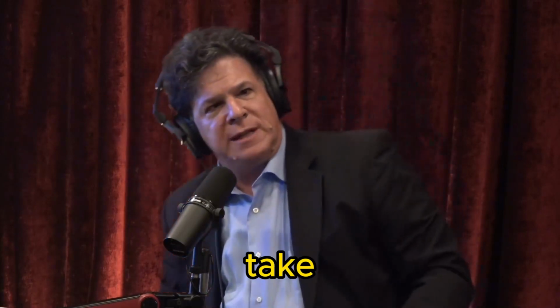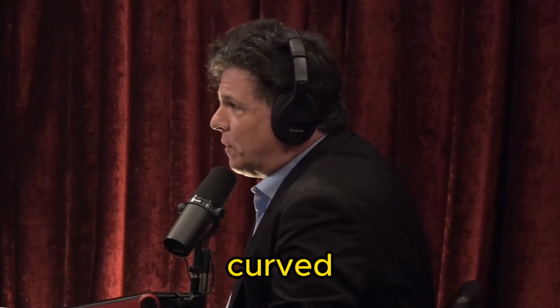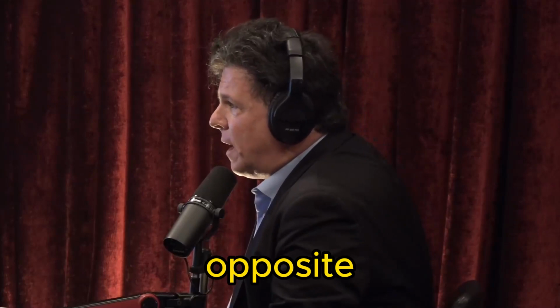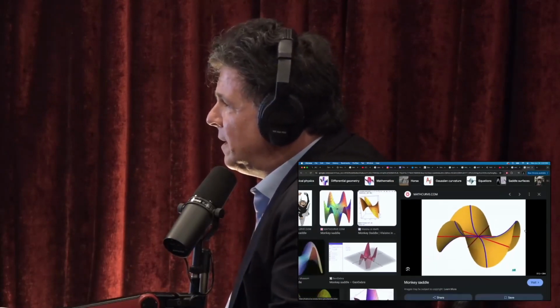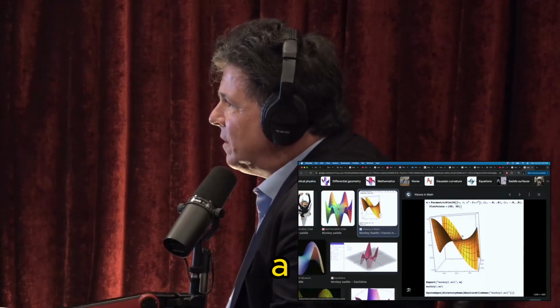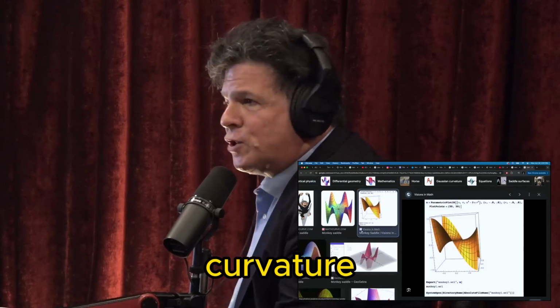Jamie, is it possible to take a look at a monkey saddle? So that would be negatively curved, right? Because you'd have things going in opposite directions. That looks like a cool seat. Yeah. That looks a little comfortable. Okay, so negative curvature is a model of that.